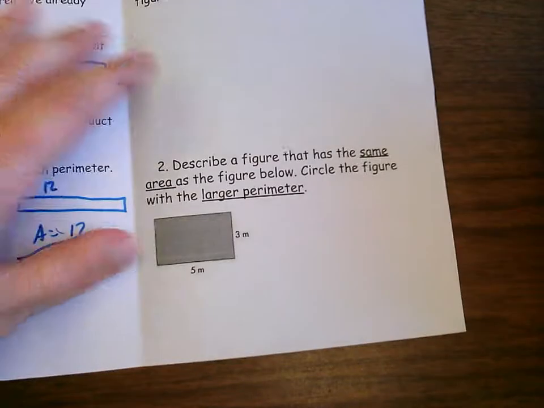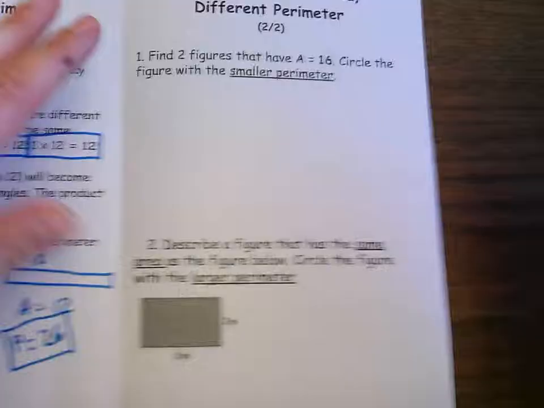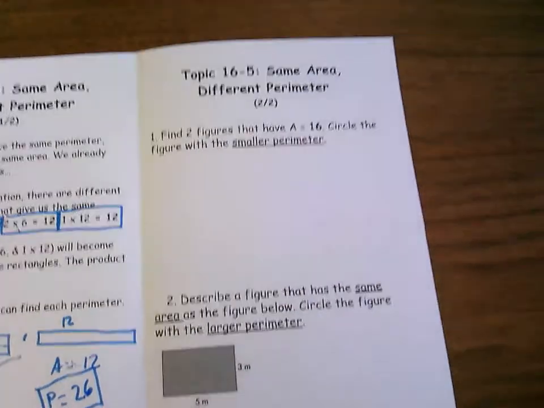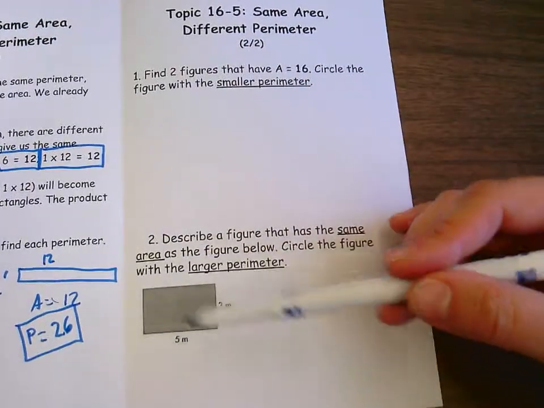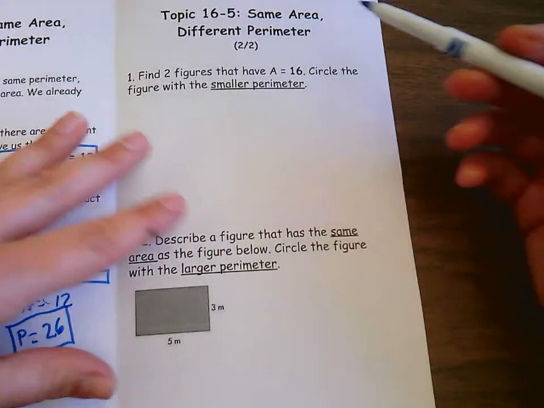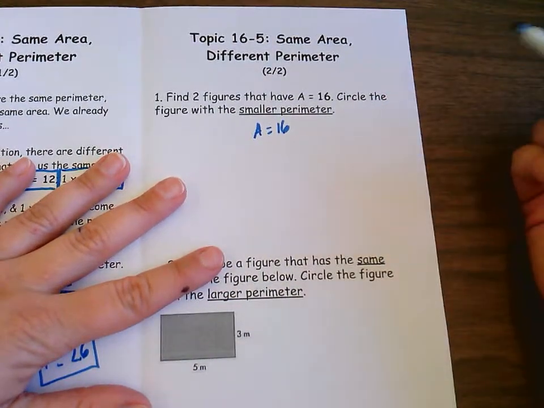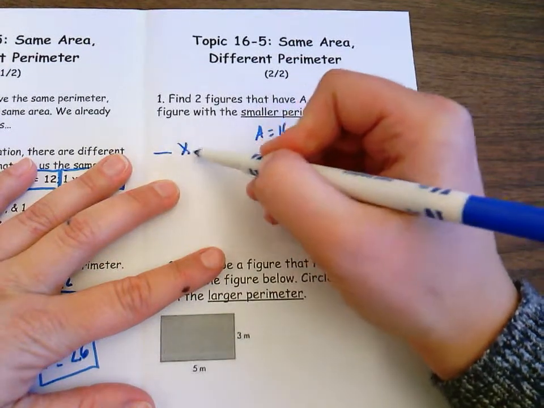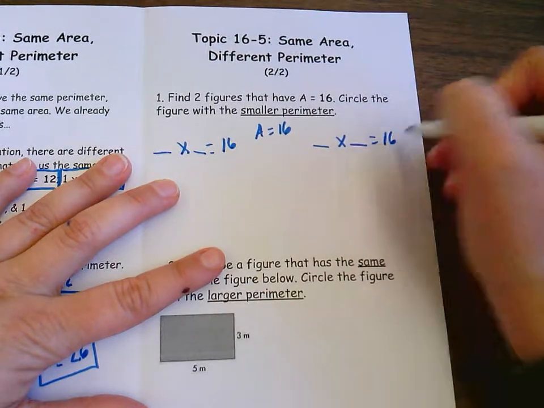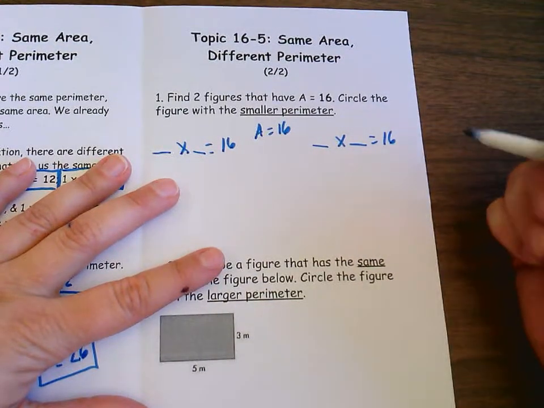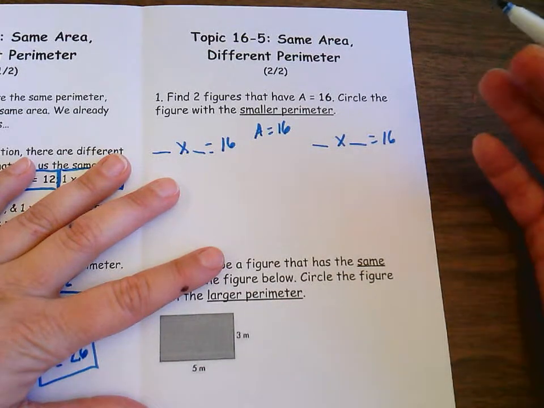All right, so now let's get going on our next part of this. Just like before, sometimes you're going to be asked to find 2 figures that have the same area but different perimeters. Other times you're going to be given a shape and asked to find one more. So up here we've got an area of 16. In order to find 2 figures, what we need to do is find 2 numbers that multiply together to equal 16. There are different ways we can do it depending on your product. There might be 1 or 2 ways, there might be 4 or 5 ways.